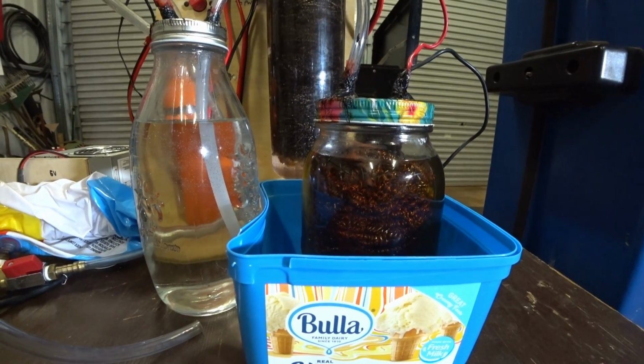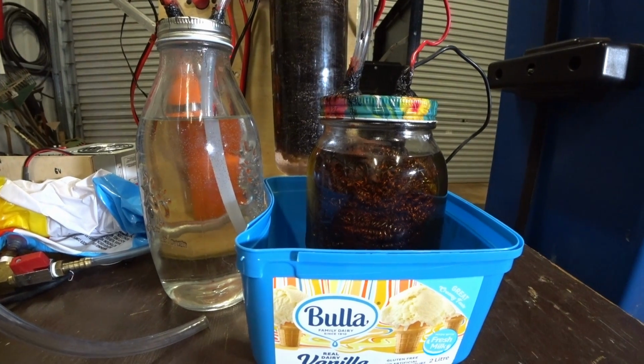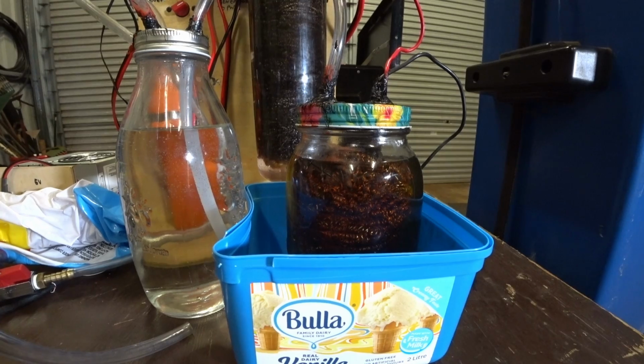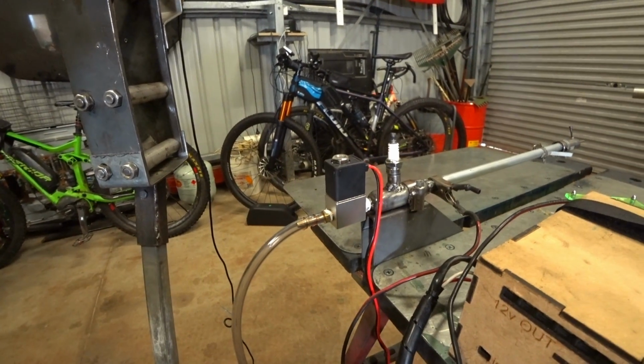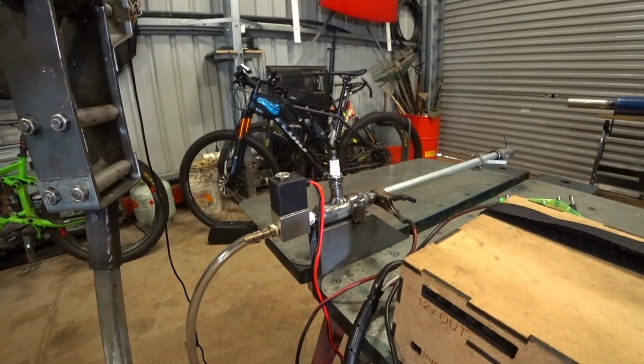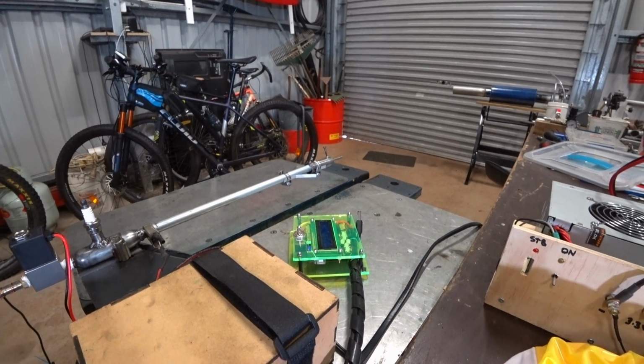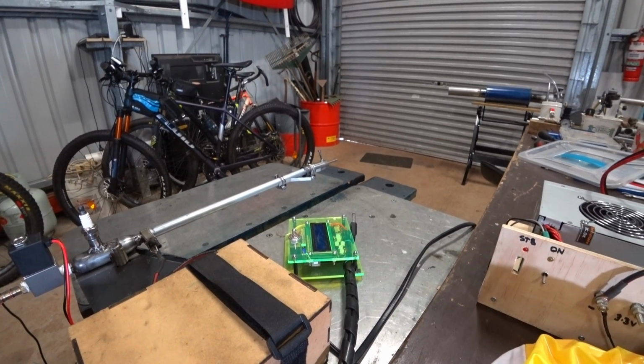I had used the recommended 20% by weight sodium hydroxide or caustic soda mixture for optimal performance. I then added the 12-volt solenoid for more volume of flow. I had some small detonations and could hear the air trying to suck back past my one-way valve.